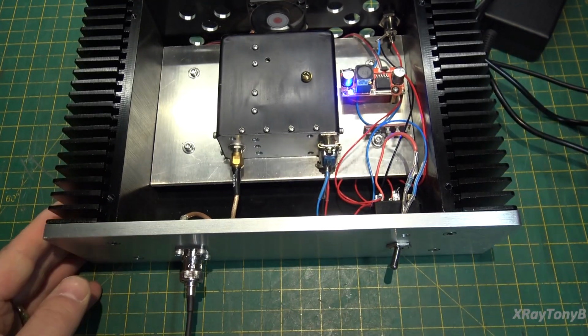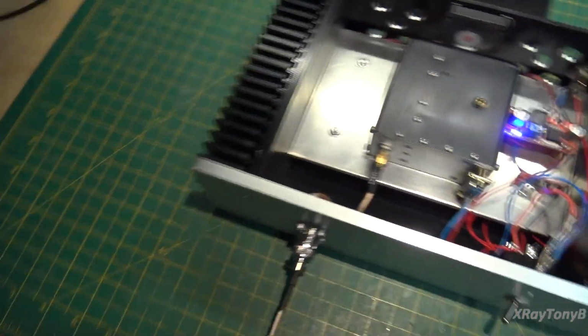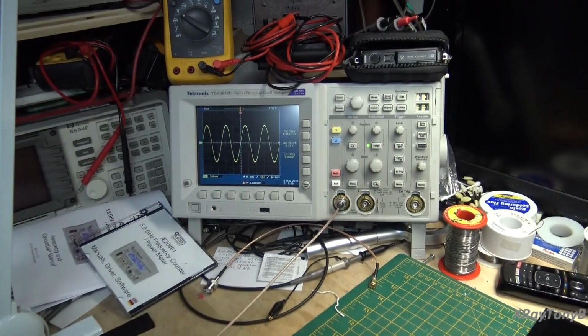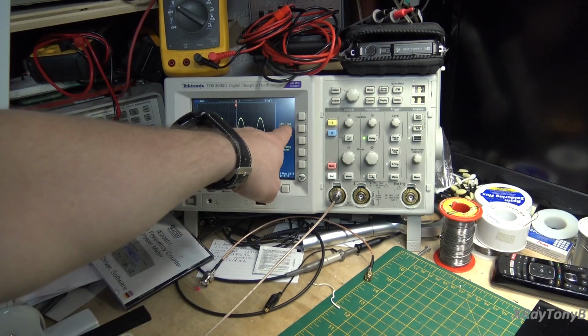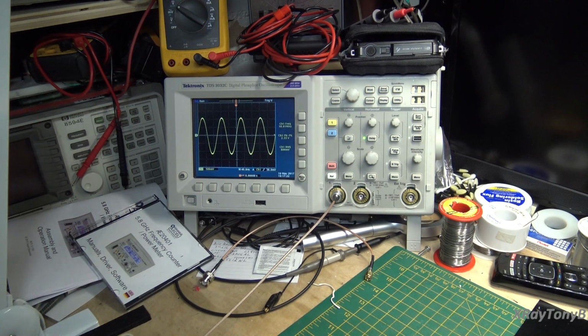Now, if we look at our output here, you can hear it's pretty quiet. And if you look over here, we have a nice 10 megahertz signal. And again, the frequency counter in the scope kind of bounces around, but you can see how accurate it is. And that's really all there is to it.